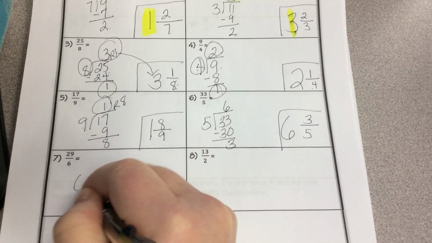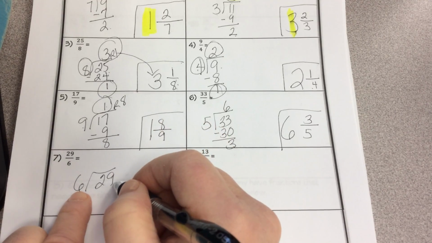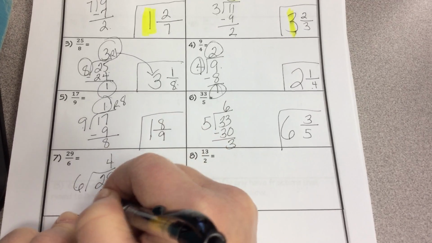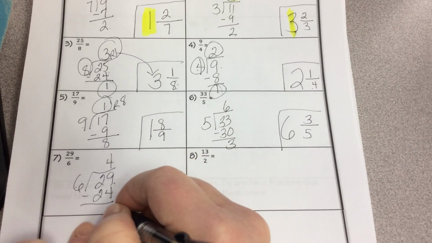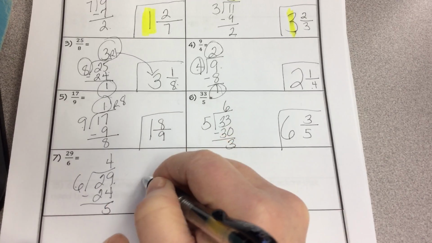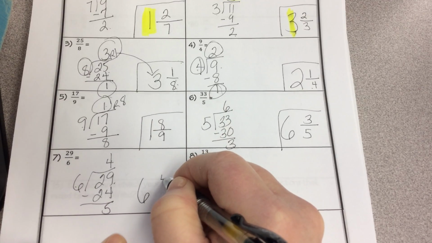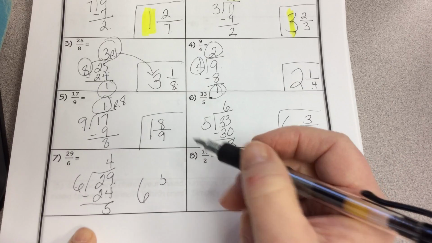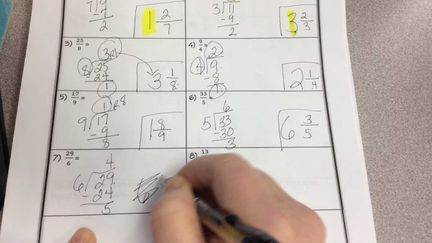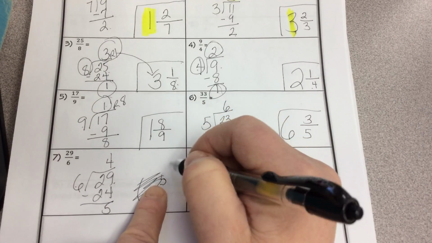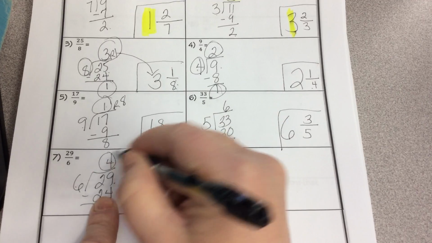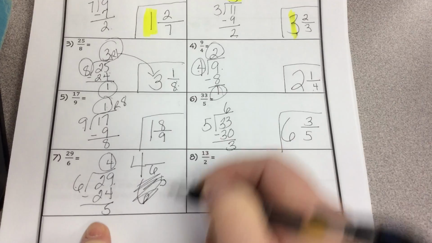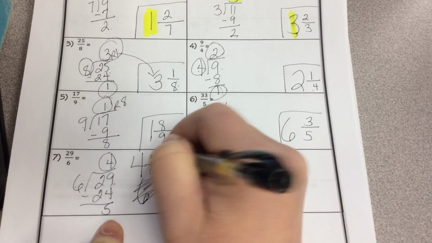29 divided by 6. 6 goes into 29 4 times. 4 times 6 is 24. 29 minus 24 is 5. So my answer, my mixed number, is 6 and, wait a minute, did I do that right? No. Sorry, I got a message right then. Sorry. 4 is my whole number, and 6 is my divisor and denominator, and 5 is my numerator.